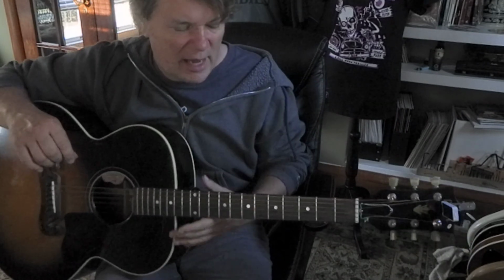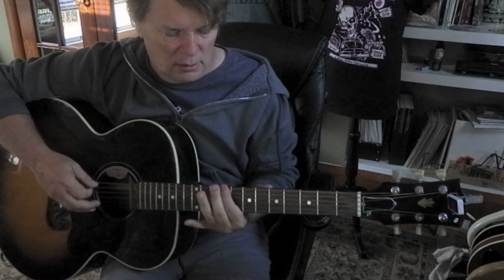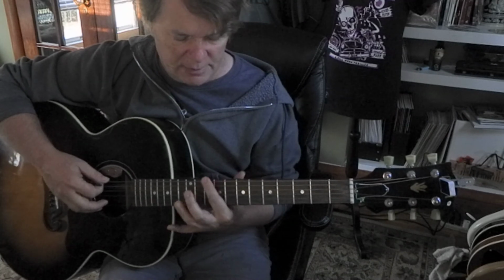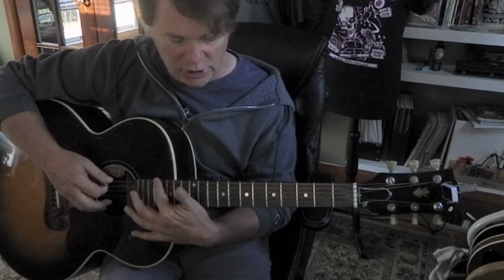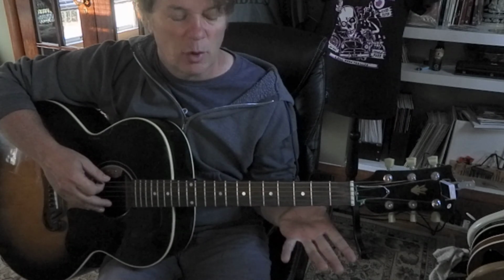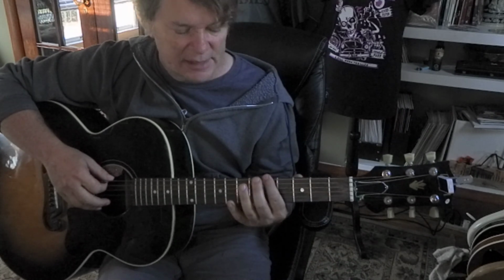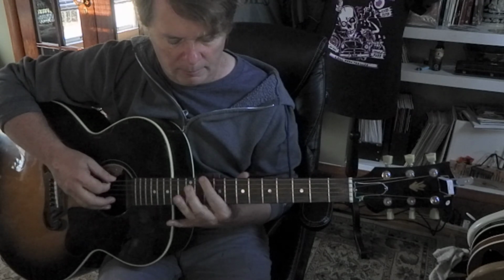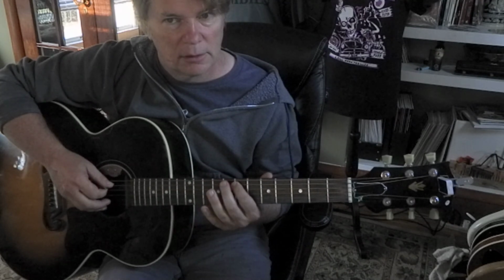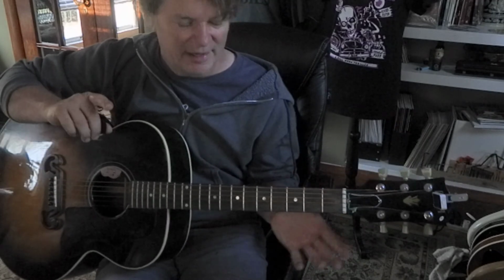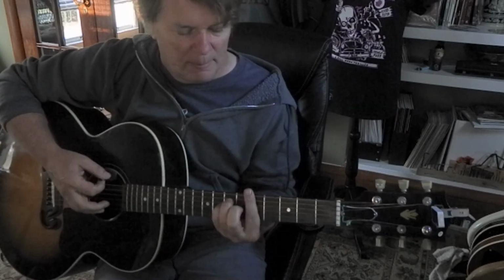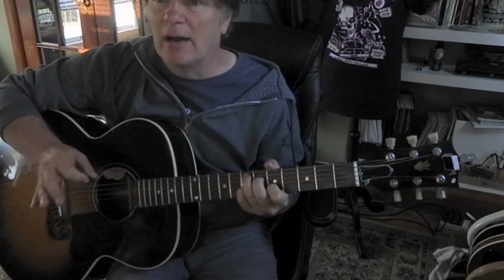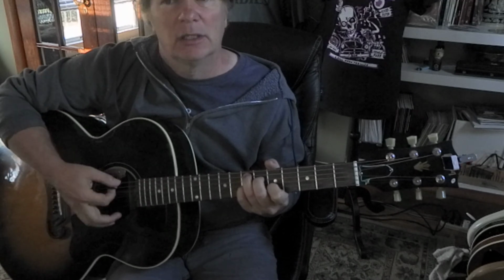So let's say we're in the key of A. A, B, C sharp, D, E, F sharp, G sharp, A. The fifth note in the key of A is E. So if we make an E7 chord, that's our dominant seventh chord.